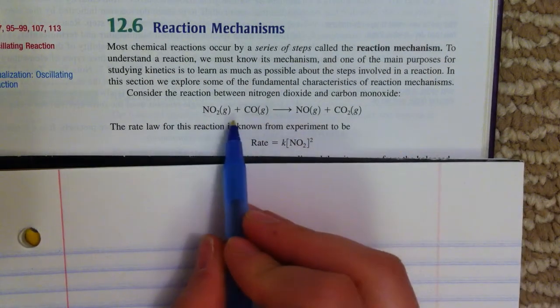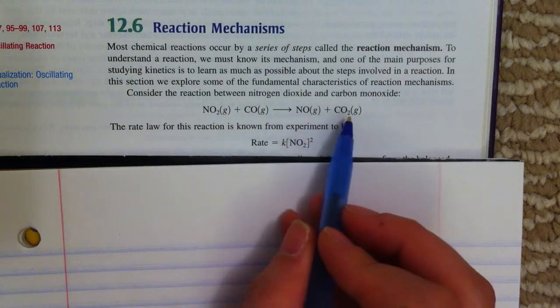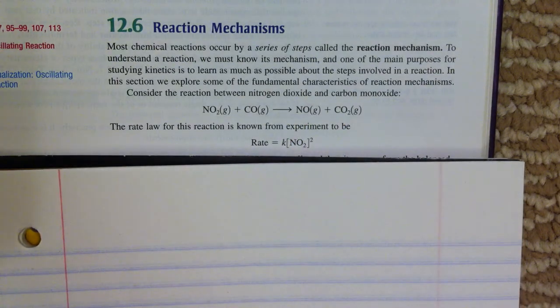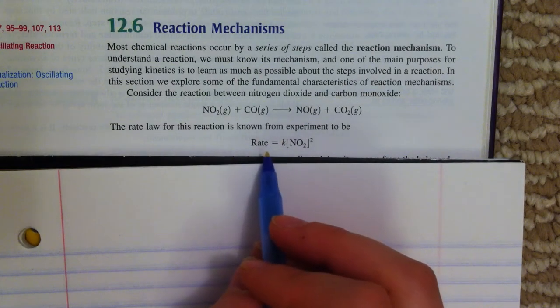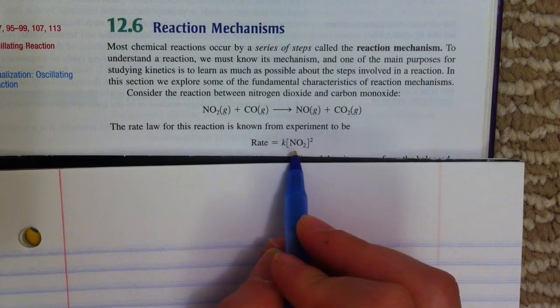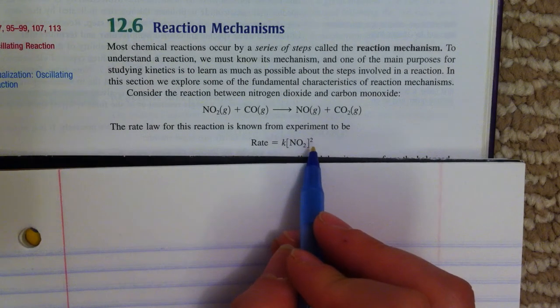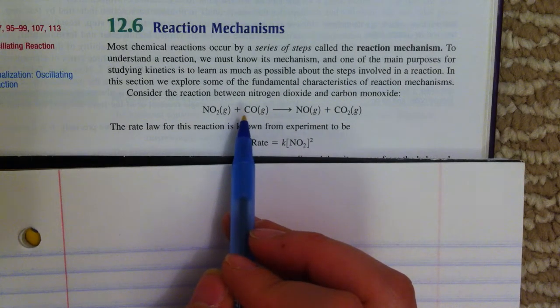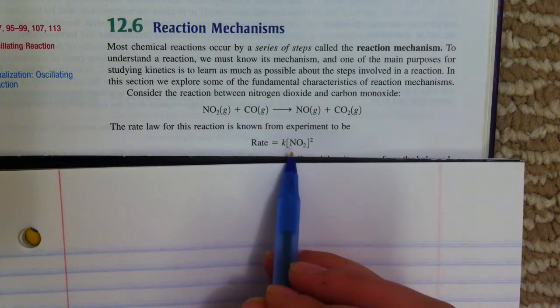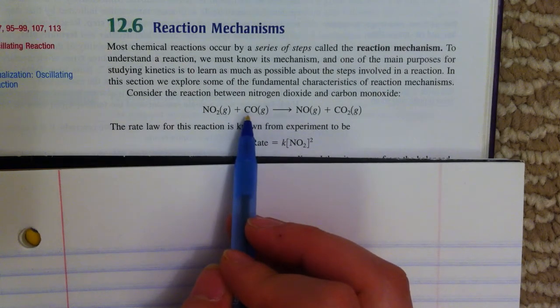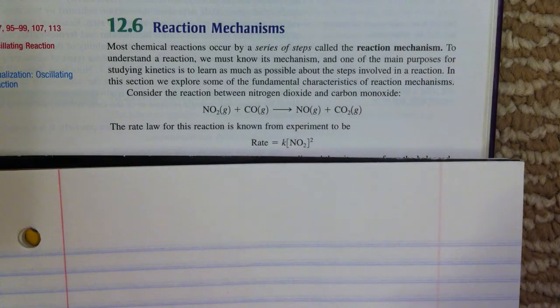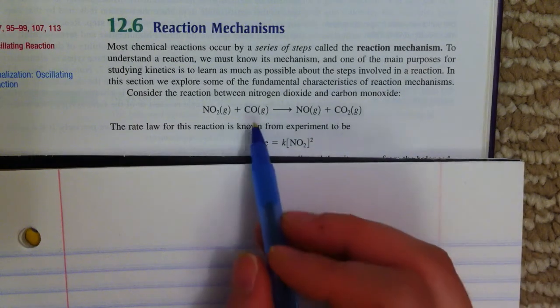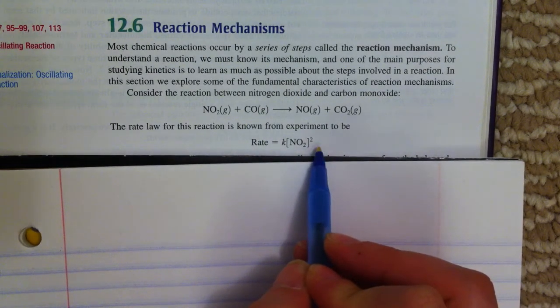So you'll notice we have the equation NO2 plus carbon monoxide makes nitrogen monoxide and carbon dioxide. And we can experimentally determine the rate law as k times NO2 to the second power, or second order. So you'll notice there's carbon monoxide in the reaction, but how fast it's going is not dependent on how much carbon monoxide there is. Okay, so we look at the table logic and we'd see we change the concentration of carbon monoxide and the rate is not changing. Carbon monoxide isn't in the rate expression, so it's not affecting how fast it goes.